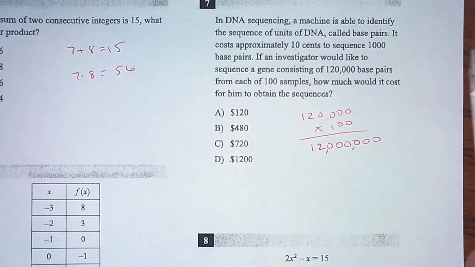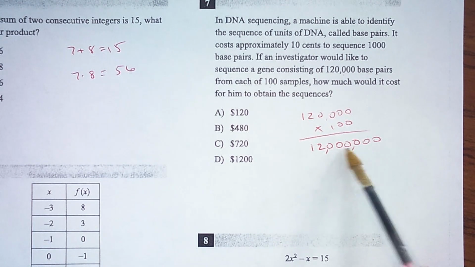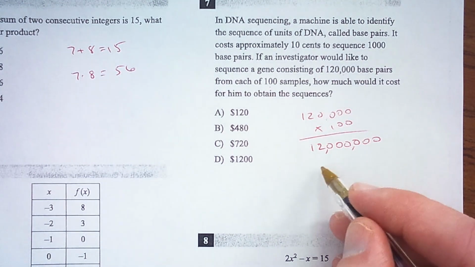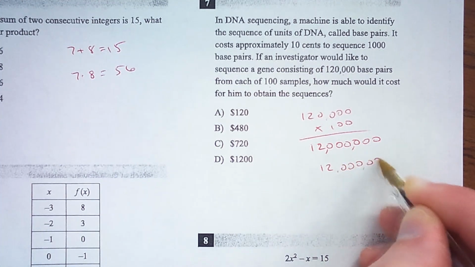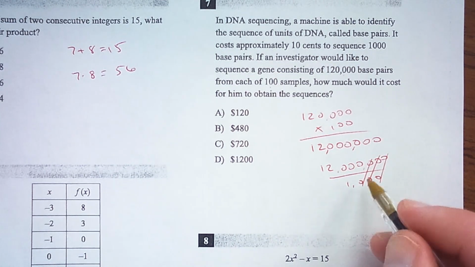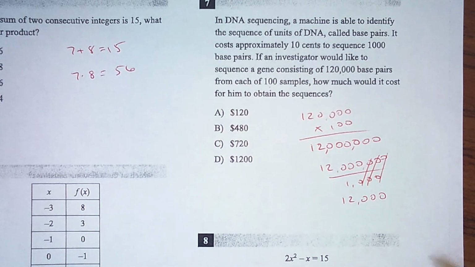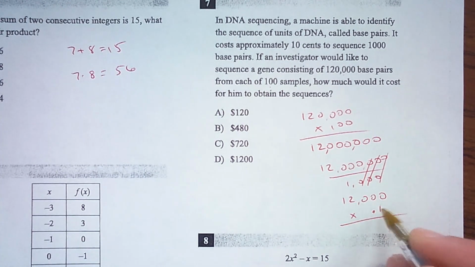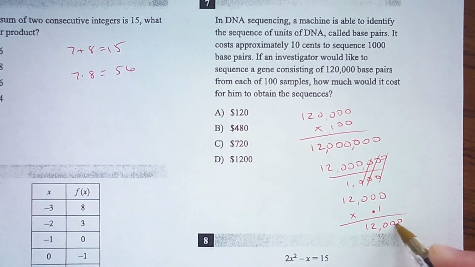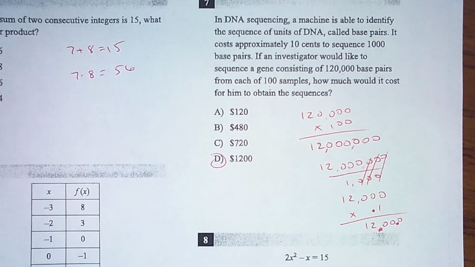Now the cost is 10 cents for every 1,000. So if I divide this by 1,000, it will be 10 cents times that number of thousands. So 12 million divided by 1,000, and I can cancel out some zeros here, and it's 12,000 sets of 1,000. Then I'll multiply that by 10 cents. So that's 12,000, except I have one decimal there, so I need to move the decimal a spot, so it's actually 1,200. It's going to cost $1,200.